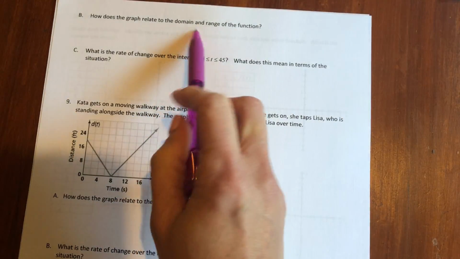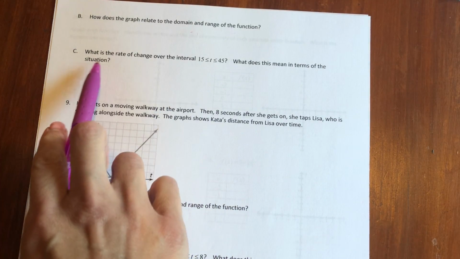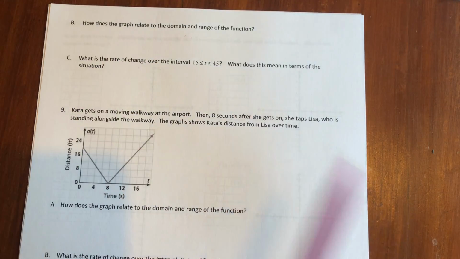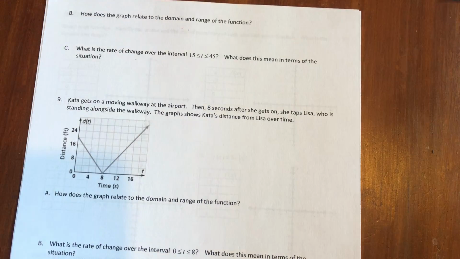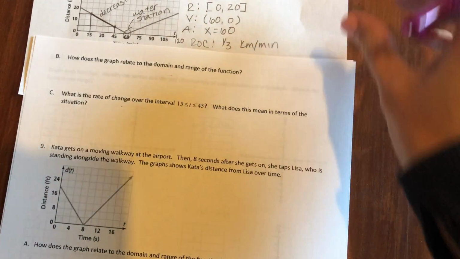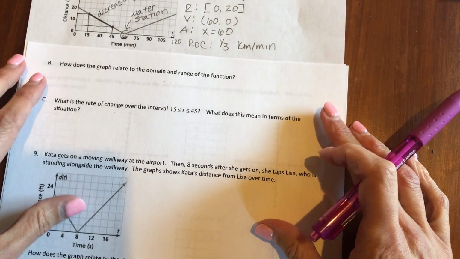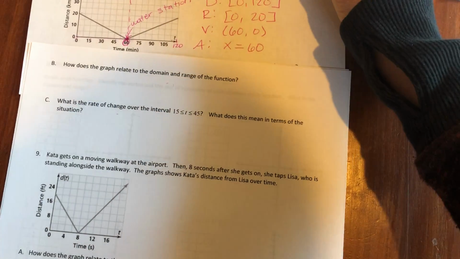All right, we already talked about domain and range. Let's go answer this rate of change. So we will still need that graph here. Okay. Oh, that's the wrong paper. All right, there it is.